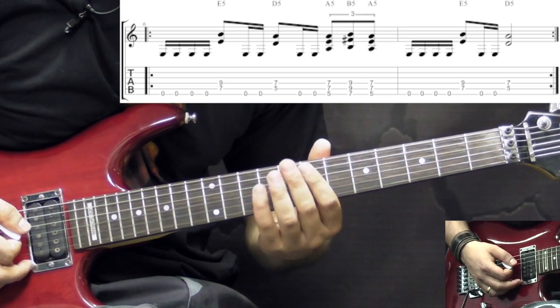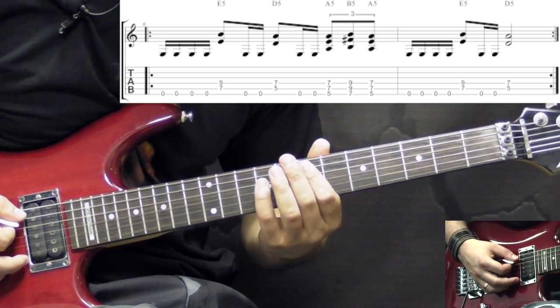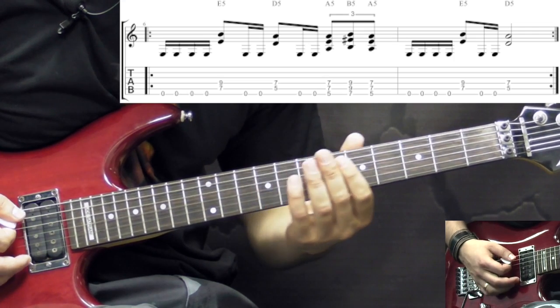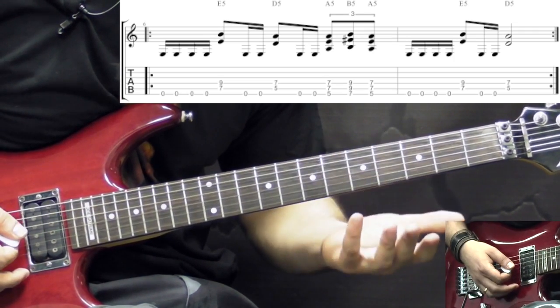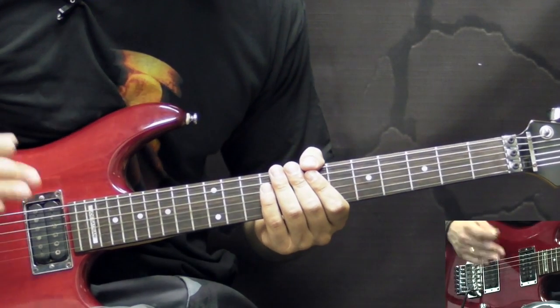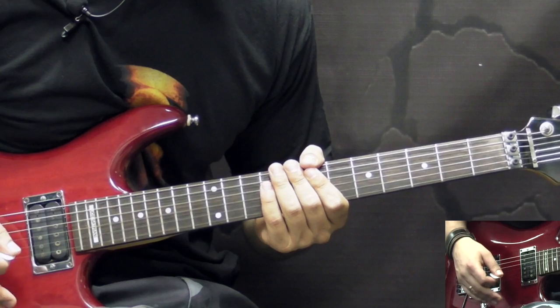Okay, then we play another 4 chugs on the low E string. Then we have the E power chord, 2 chugs on the low E to D. Leave it for 2 bars. So this rhythm, I mean, this variation, is played by guitar number 2.